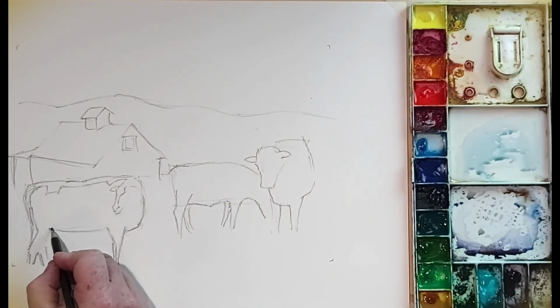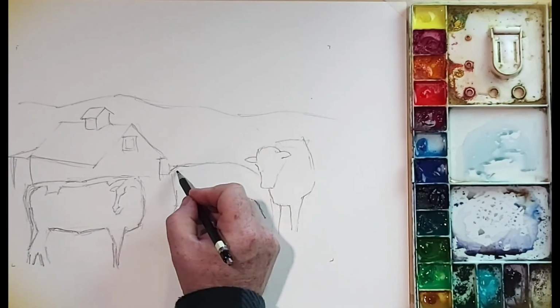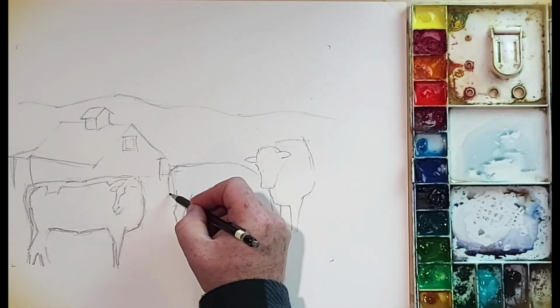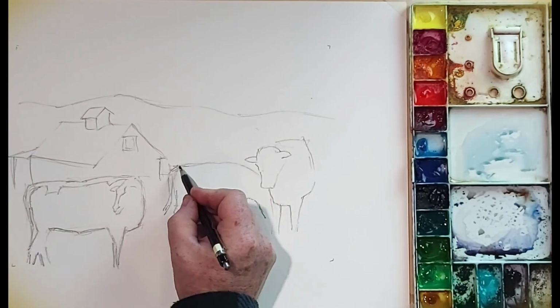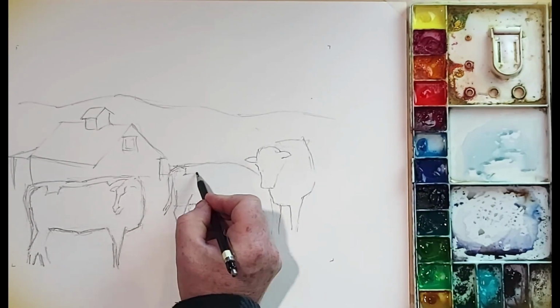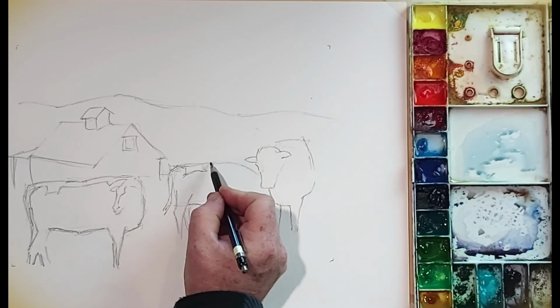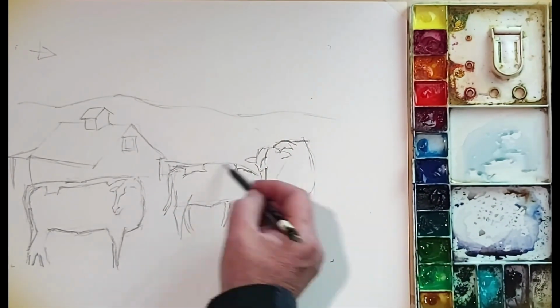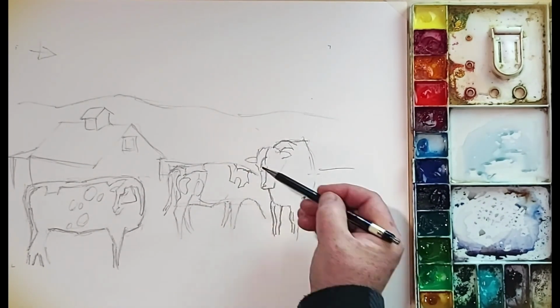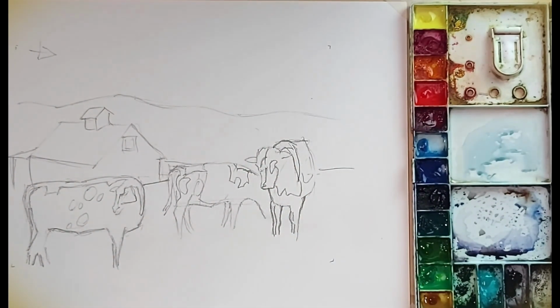We have to paint less, really, because we have simplified everything to values, darks, lights, and the half tones in between. Okay, so there's my basic drawing, and now what I'm going to do is I'm going to refer to a value strip.